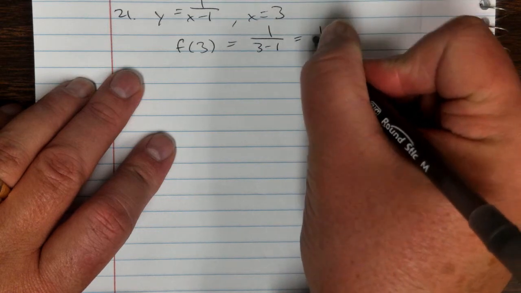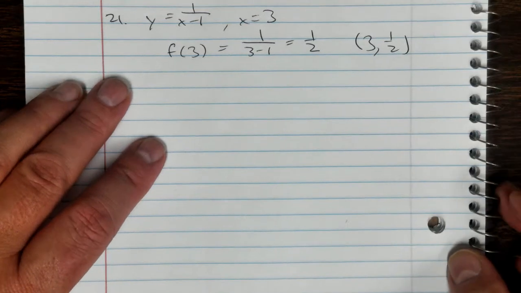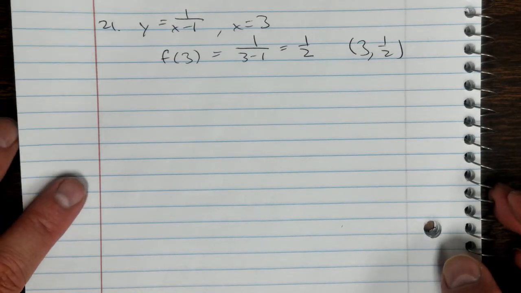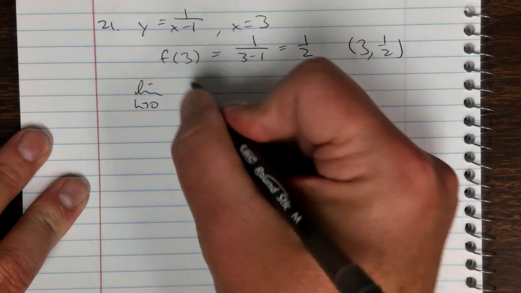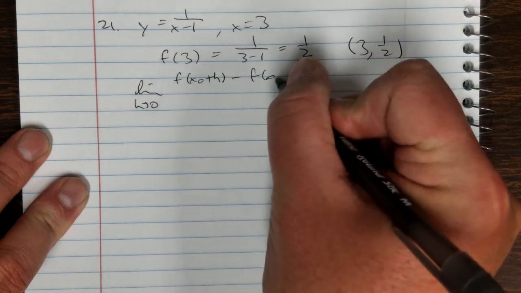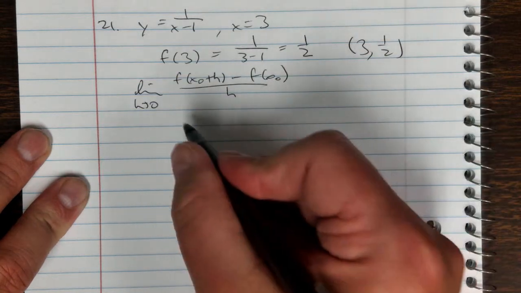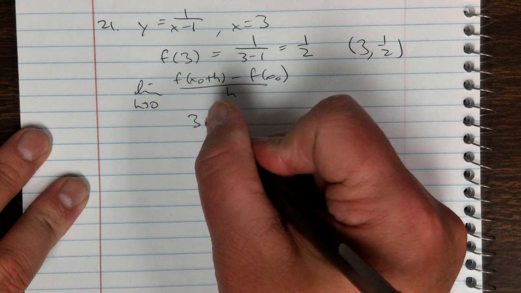So that's really just 1/2. So that means you have the ordered pair 3 comma 1/2. So again, we do our limit, h approaches 0, f of x0 plus h minus f of x0 all over h. So this would be 3 for our x value.